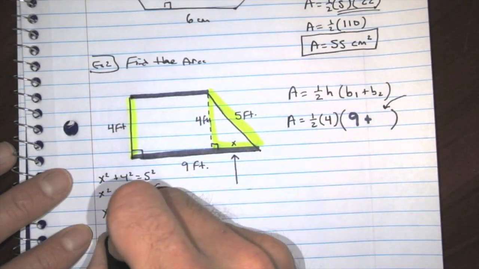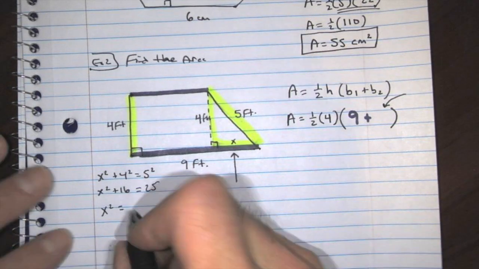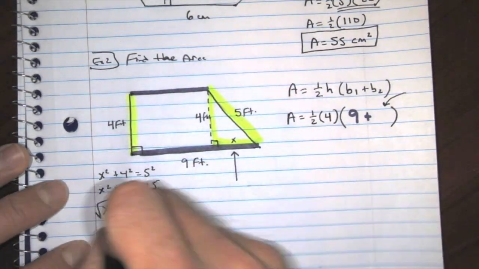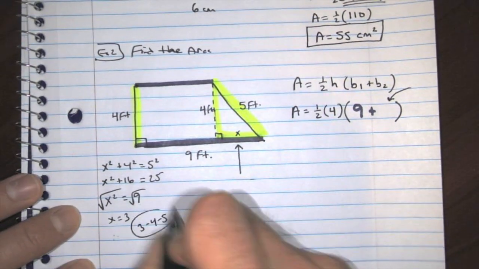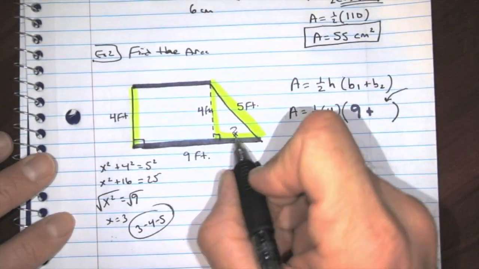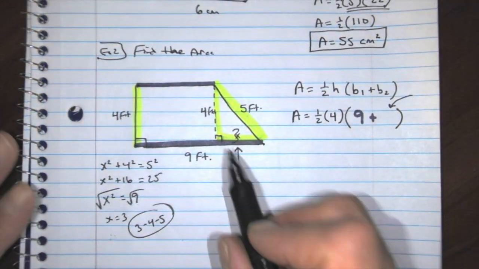Subtract, wow, back up, Kosal. Subtract 16 on both sides. And then square root, you've got x equals 3. Folks, this is a 3, 4, 5 right triangle. It's the most common right triangle out there.